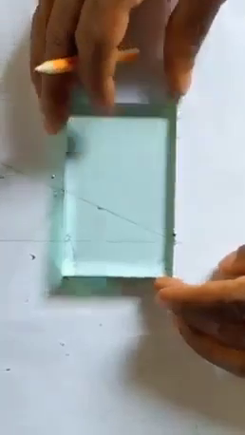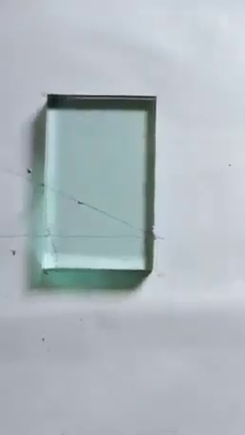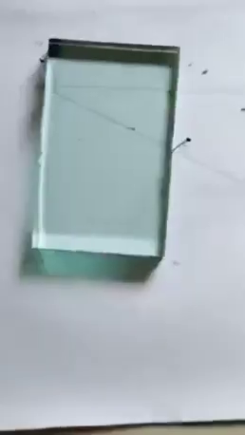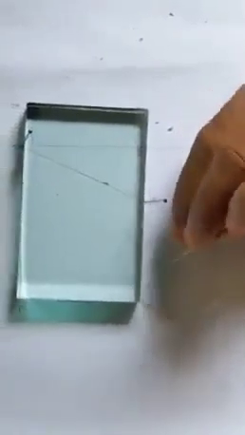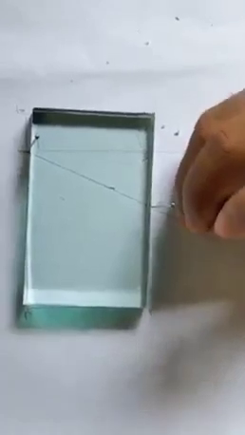We now return the glass block in between them. We then view the emergent ray from this side, AB. So we're going to turn the board and view it through the side AB. We view the images from the face AB so that we can locate the pins on a straight line.